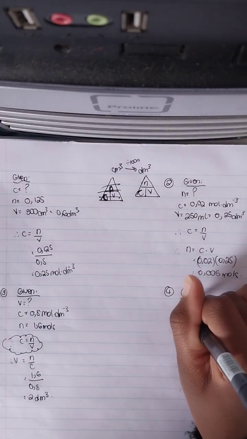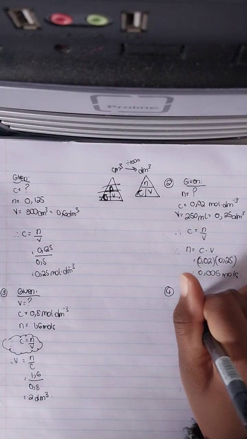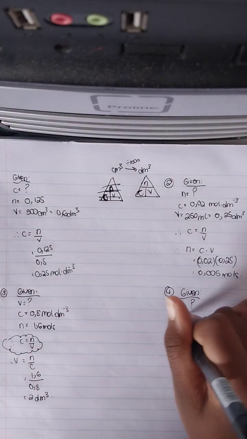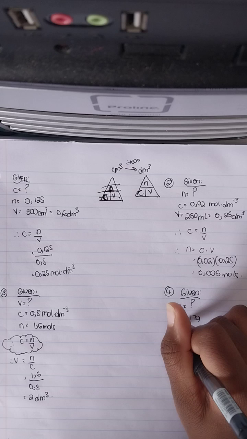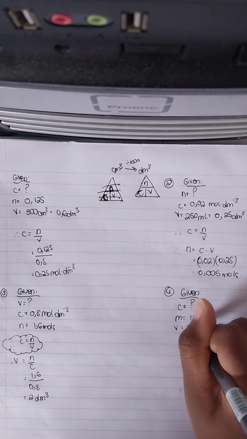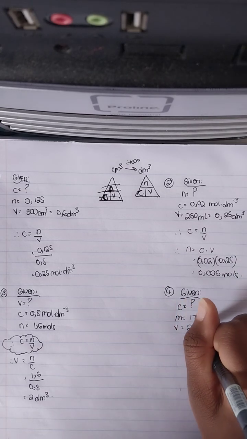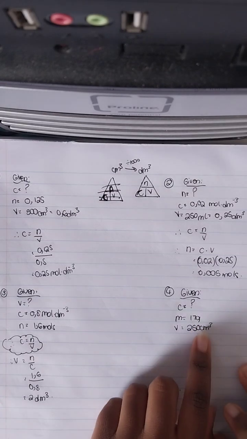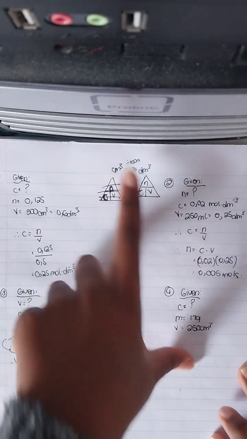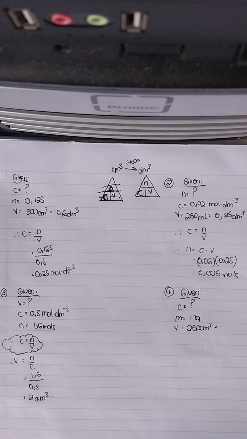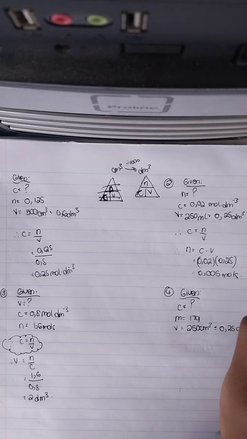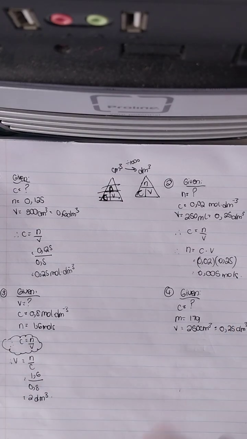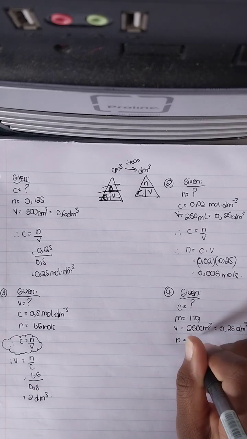We're trying to calculate our concentration. We have a mass, which is 17 grams. We have our volume, which is 250. This can be a tricky question, but it's worth it. 250: remember, convert cm cubed to dm cubed. You divide by 1,000. So that gives 0.25 dm cubed. We do not have our number of moles.